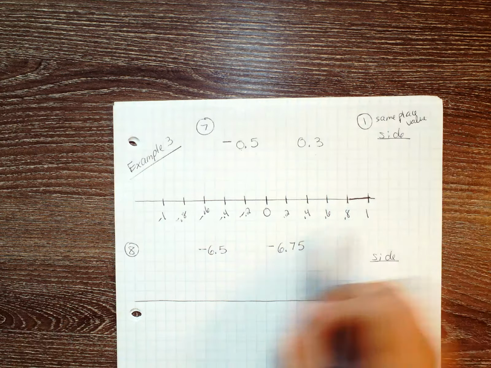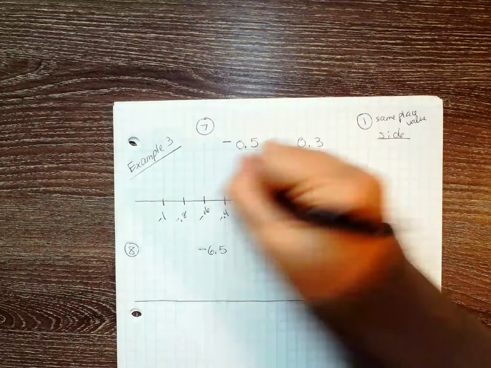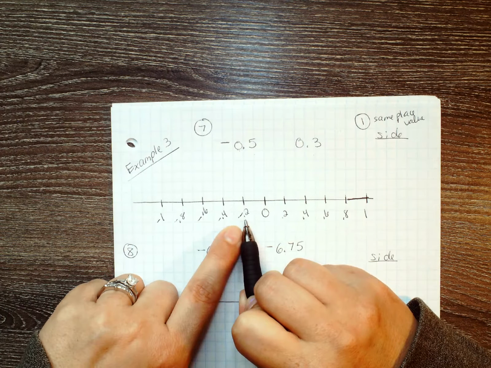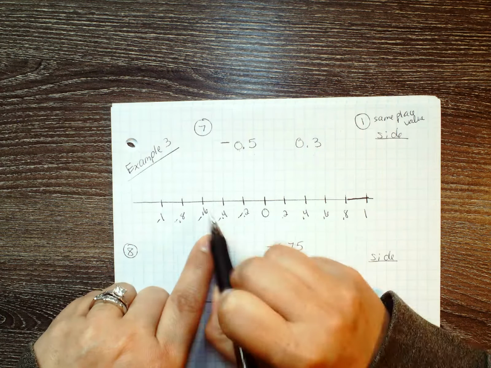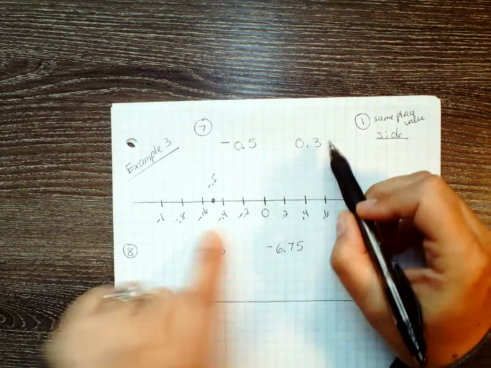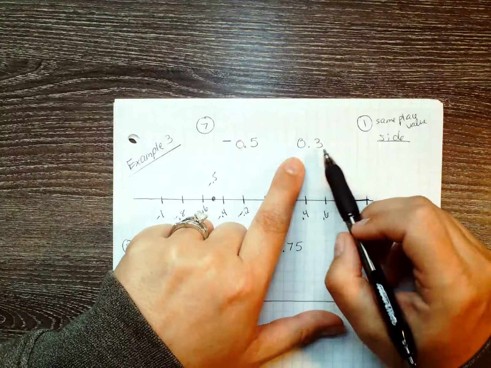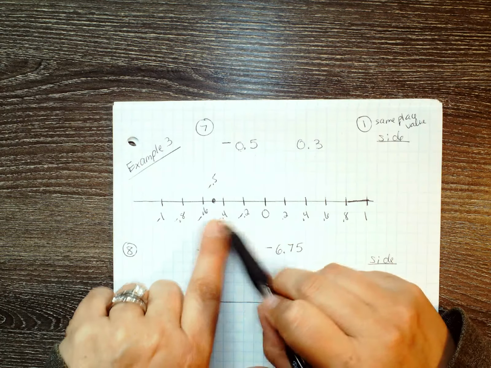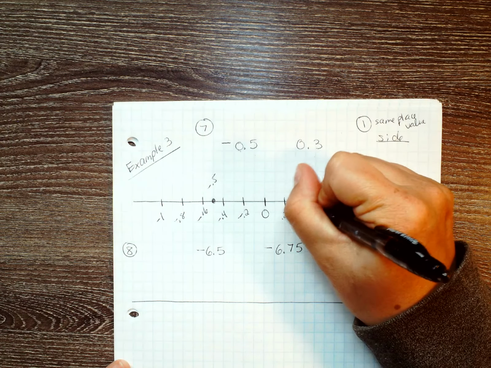Okay, so we are going to now plot. So this is negative 5/10. You have to be careful here. Here's negative 4/10. Here's negative 2/10. So in between here is negative 3/10. So that means this is your dot for negative 5/10. All right. And then this one, you have to be careful with your negatives and positives. Always double check, because when I was practicing, I actually put it here by accident, not paying attention, and I realized it's a positive. All right. So positive 3/10 is here.